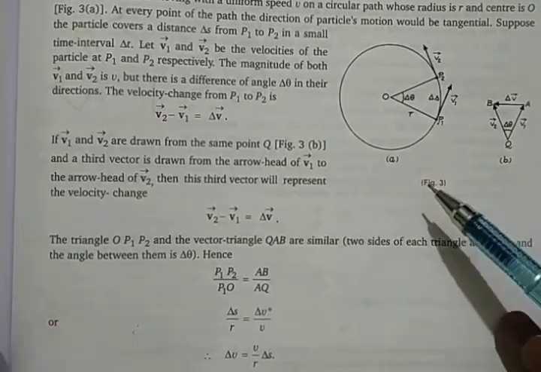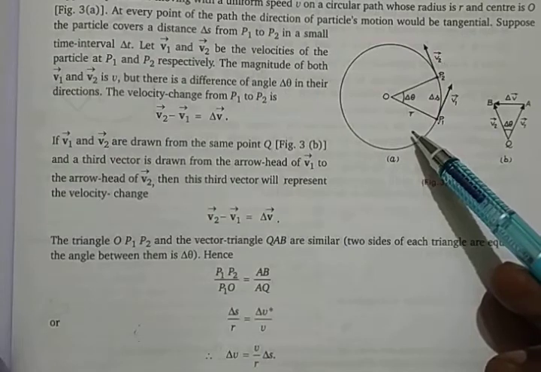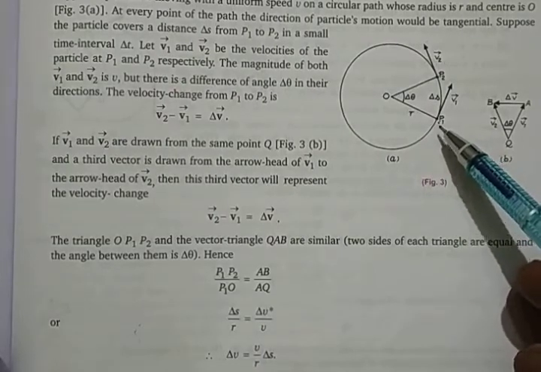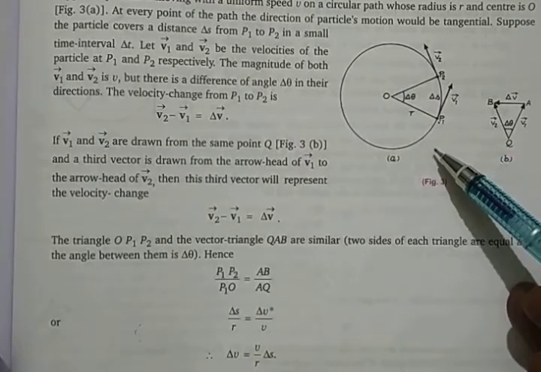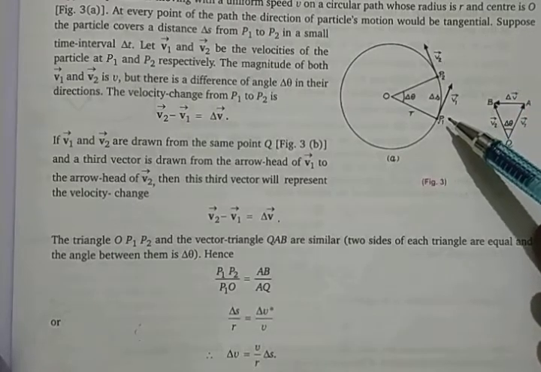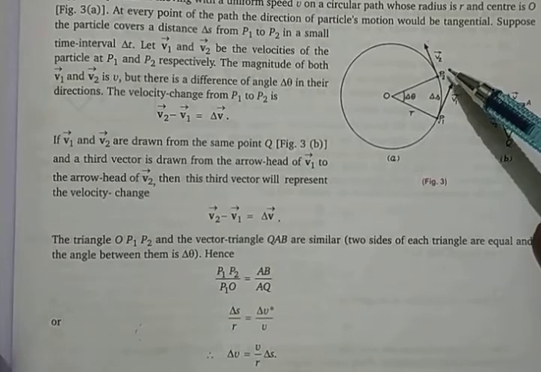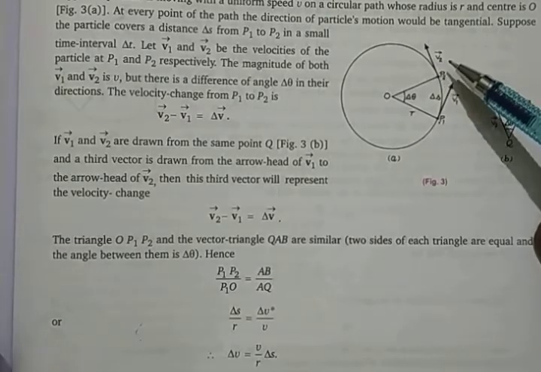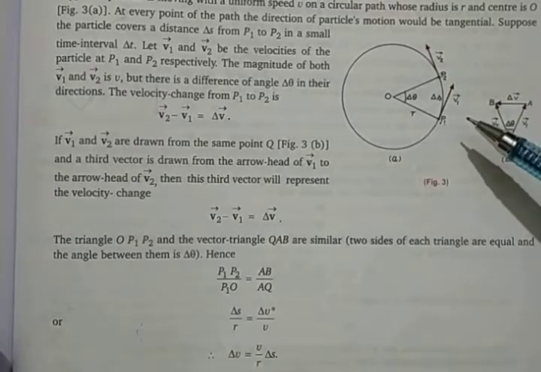Write down: consider a particle moving in a circular path of radius r. Let P1 be the point where the particle starts, and the velocity V1 is directed along the tangent. The particle moves to point P2, and the velocity at that point P2 is V2, which is tangent to the circle.